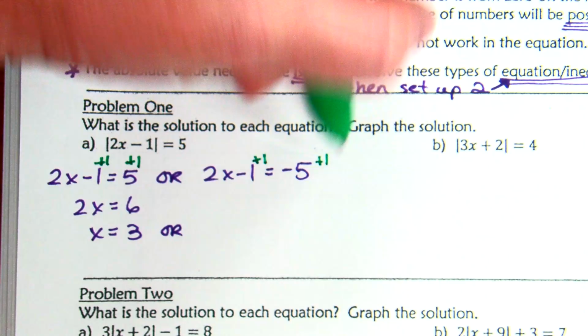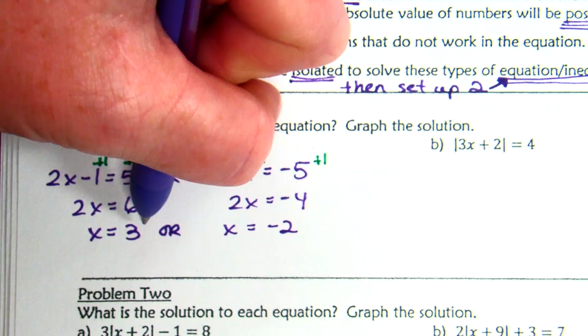Negative 4. Divide by 2. And x is? Negative 2. So I have answers of 3 and negative 2. So don't just assume, I think there was a math mistake up here that caused the problem. But don't just assume that they're going to be the same number, different signs.